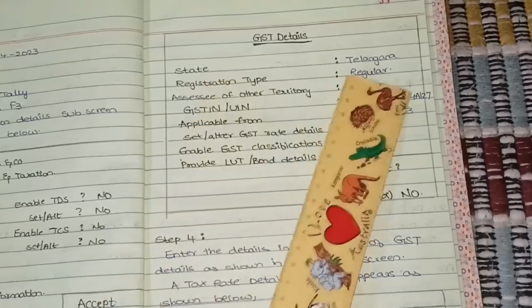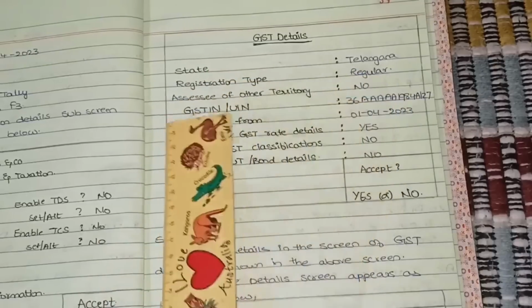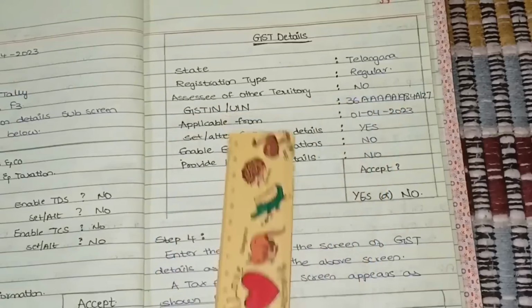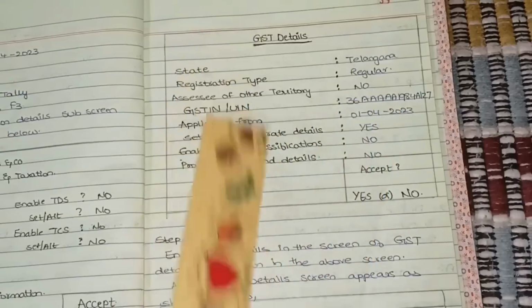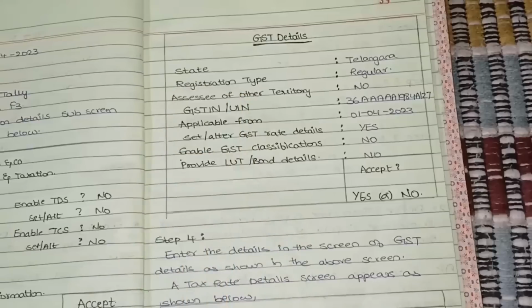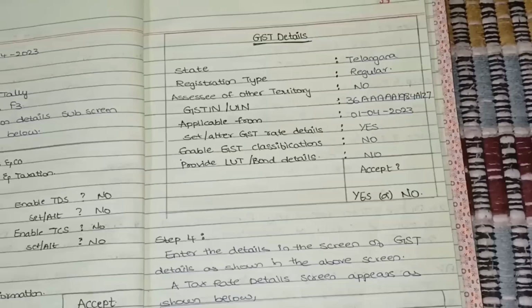State Telangana, registration type Regular, GSTIN number applicable from this date, and so on. You can draw these screens. Compulsory screens should be drawn in unit number 2 and unit number 4. In total I have given 7 GST screens in the booklet. Whatever the question might be, you need to draw those 7 screens in your booklet.